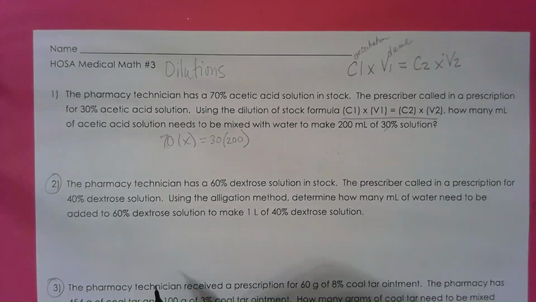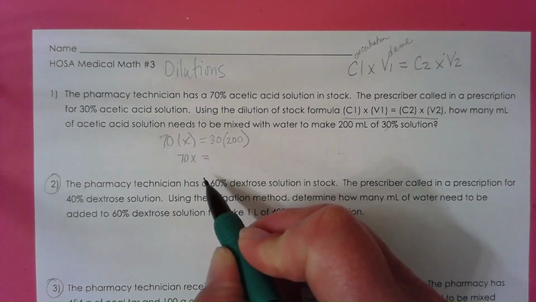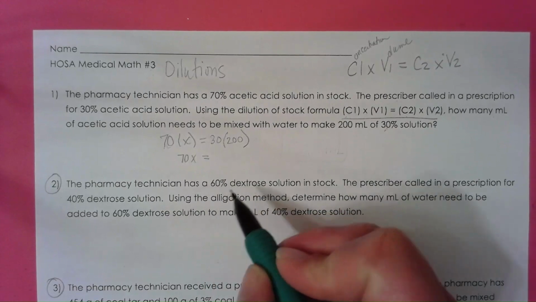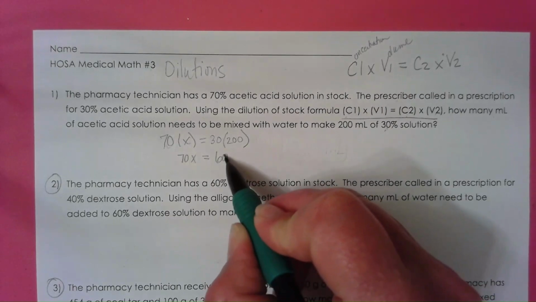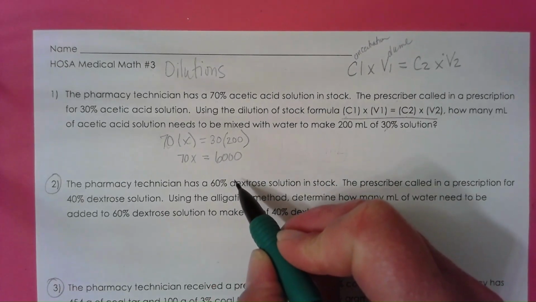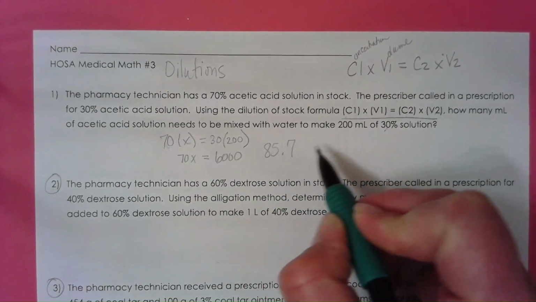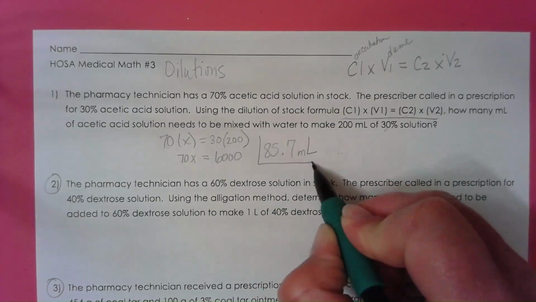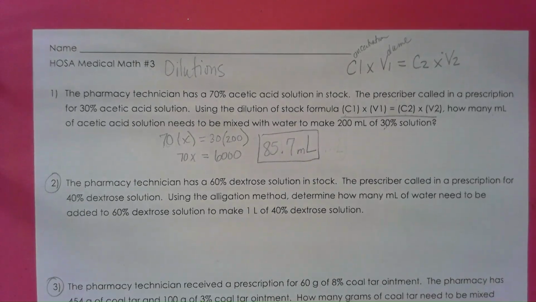So then we're just going to do the math. We do 70x equals 30 times 200. 200 times 30 is 6,000. And then you're going to divide by 70, and you get 85.7142857. But you round to the tenth. Okay, so that's how you do that.